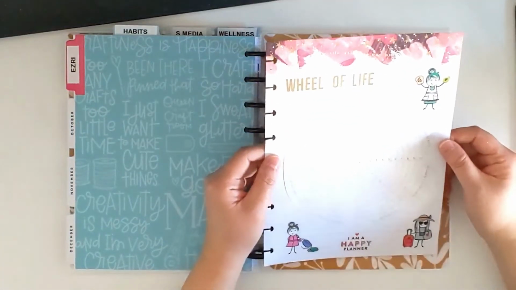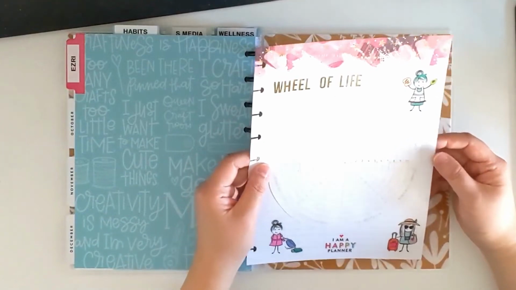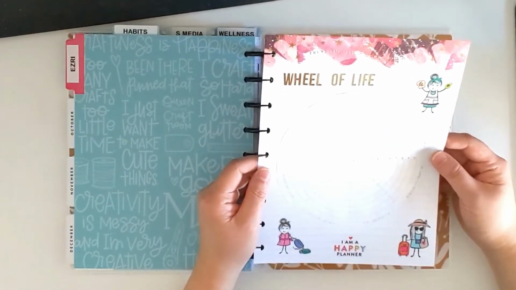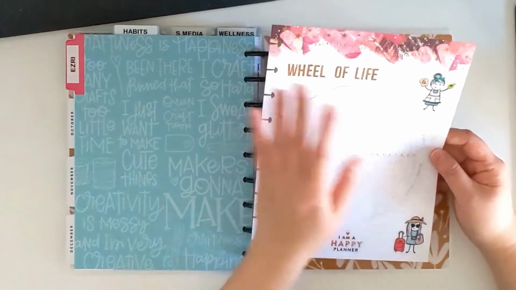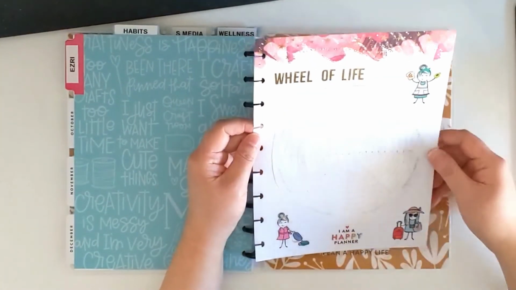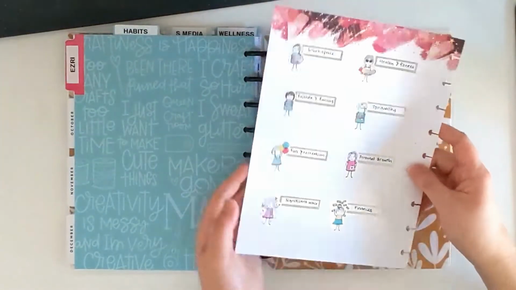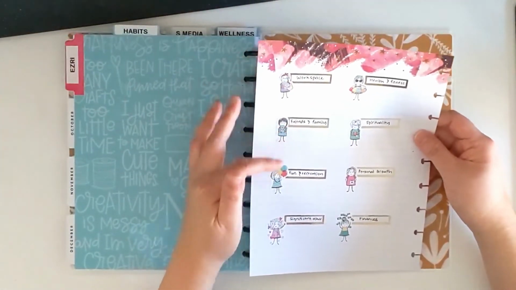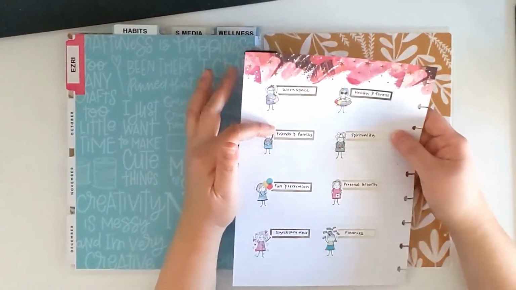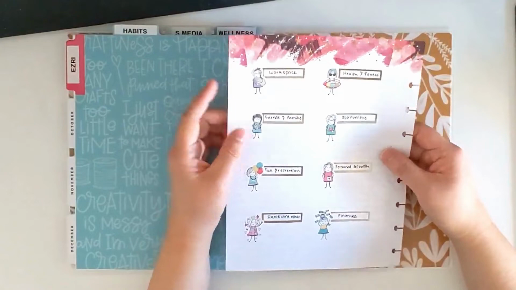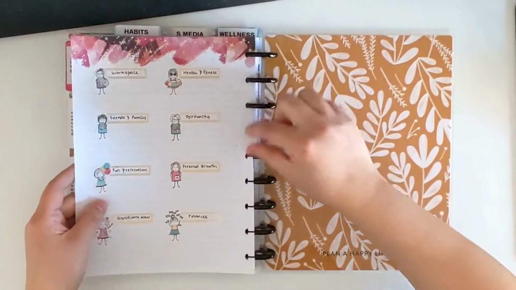The first one is gonna be the Wheel of Life. I got this Wheel of Life from Inkwell Press 2021 Goal Planner, and I just copied it and pasted it on this paper and then decorated it with a bunch of stickers. But this is basically the Wheel of Life, and on the back is all the sections of that Wheel of Life, and I'm going to be listing down all the goals that I plan to have for those sections. So that's going to be the first page.